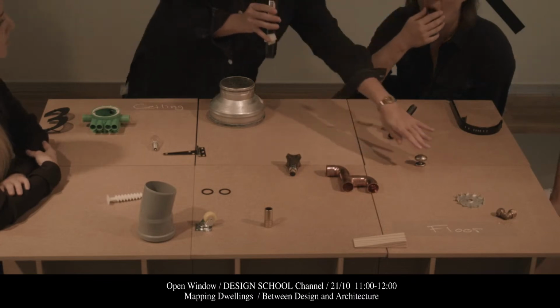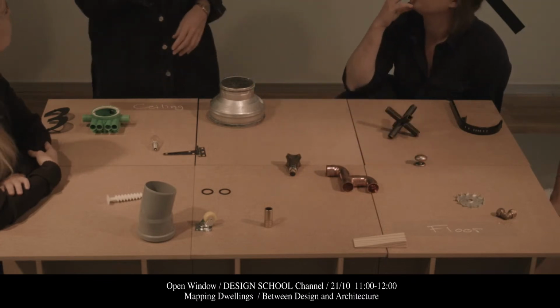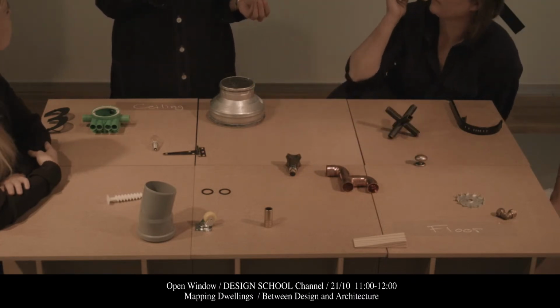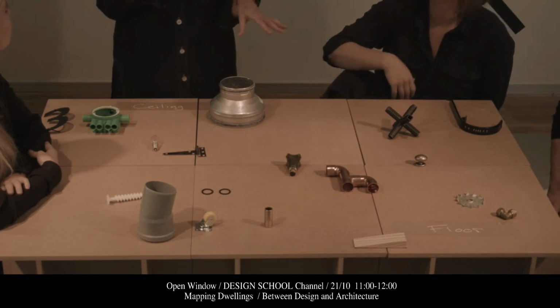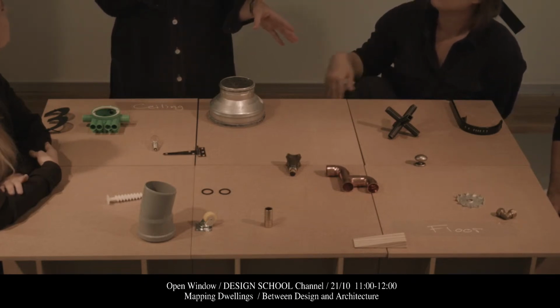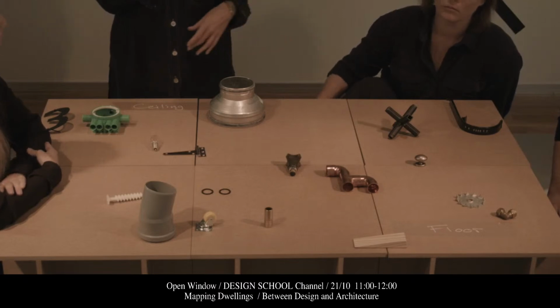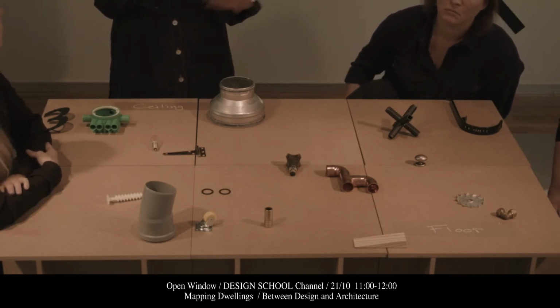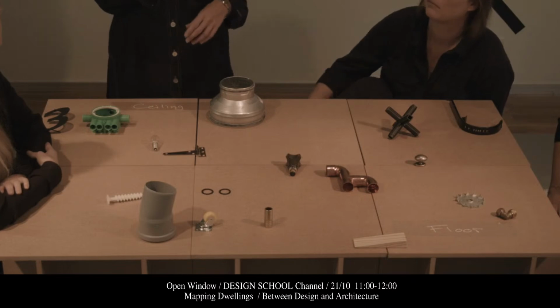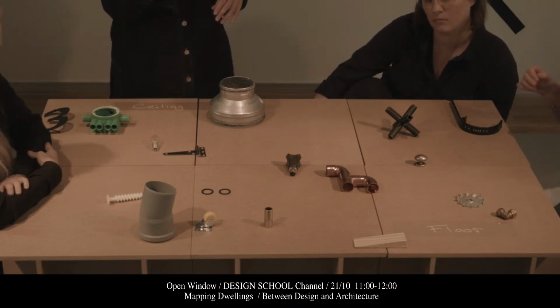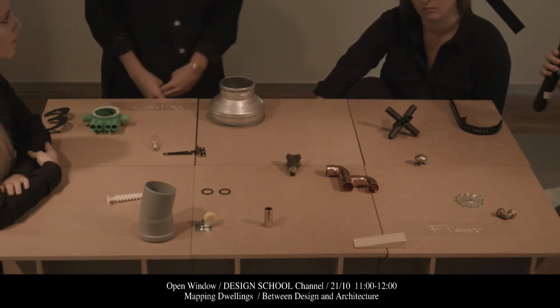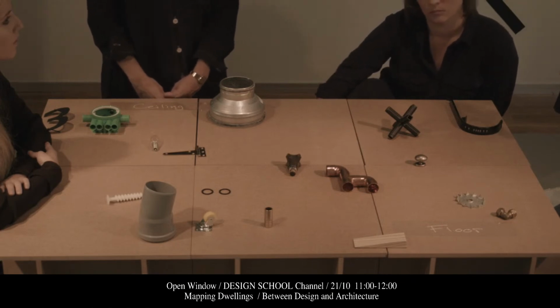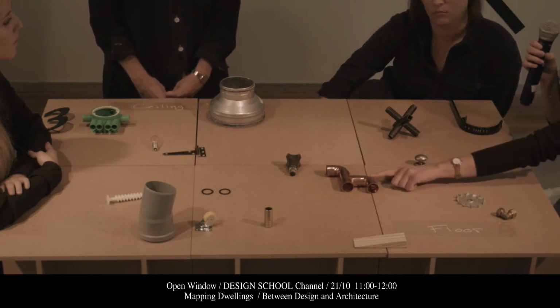I thought this one was interesting because it's very rough. So I imagined it outside maybe, like in the ground. So I was thinking about the material a lot. What do you think? Yeah, the same thing came to my mind when I was moving this pipe.